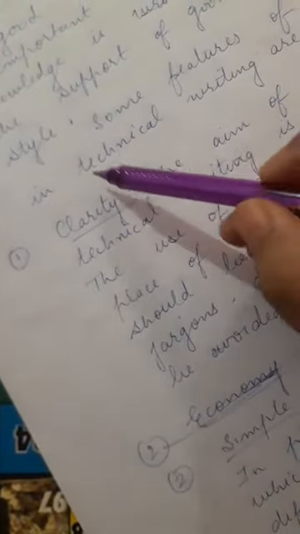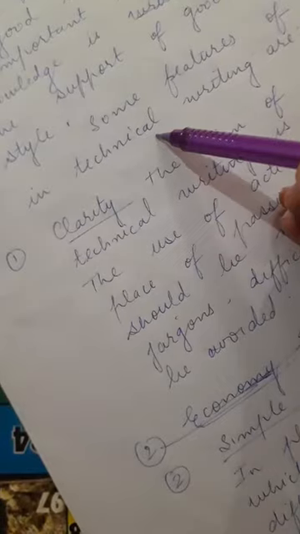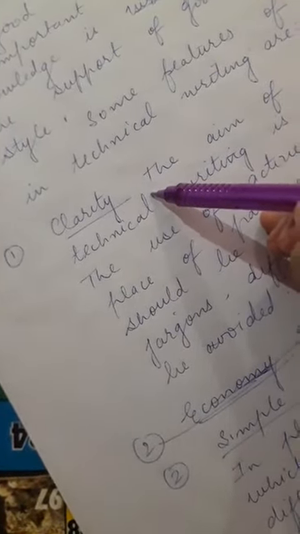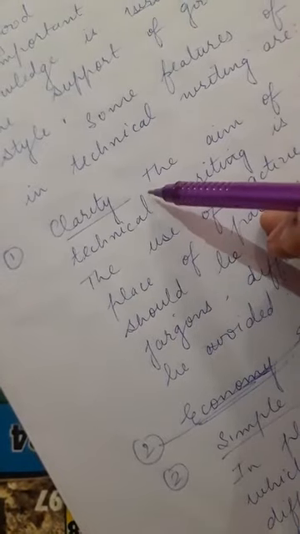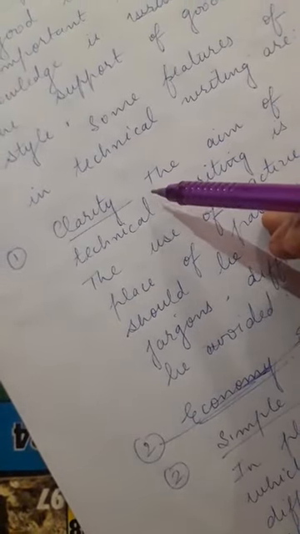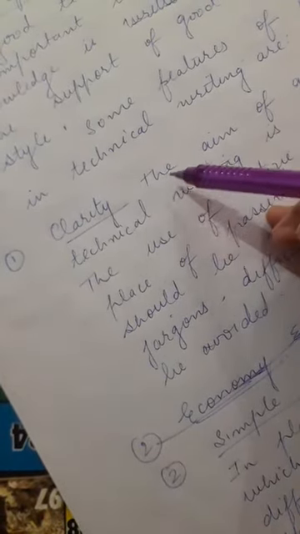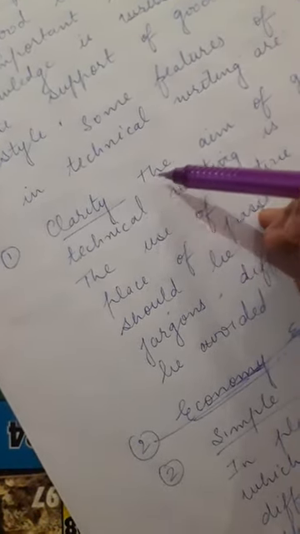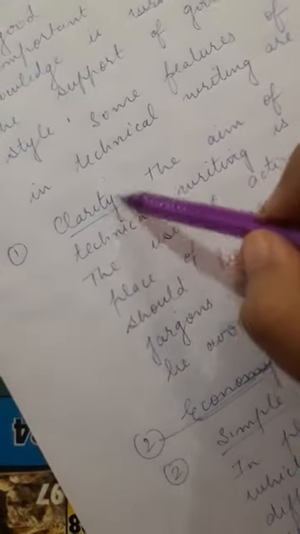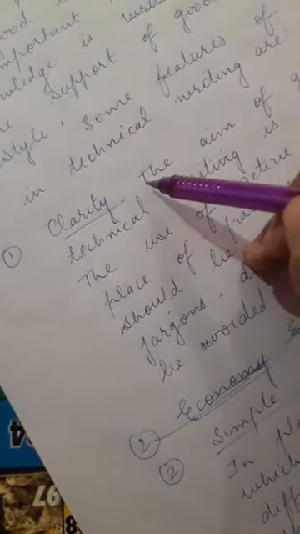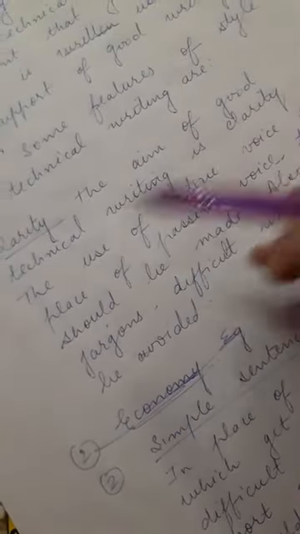First is clarity. Clarity is very, very important in your technical writing. Every time you're writing, the sense or the meaning of your writing should be very clear. Because if it does not fit the purpose of being clear, then the reader or the listener is not able to understand, and the whole effort behind the technical writing is failed. So, the aim of good technical writing is clarity.